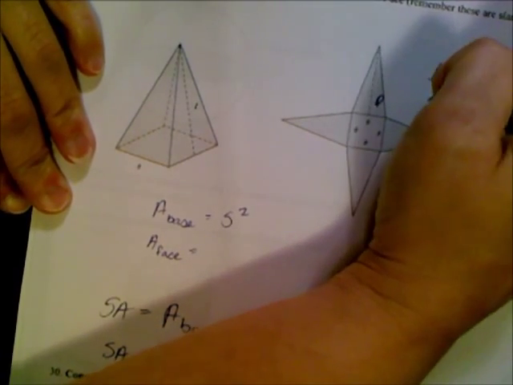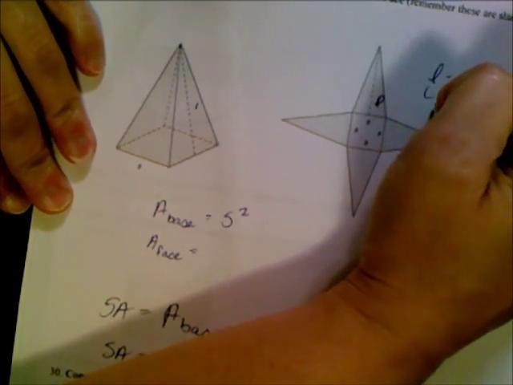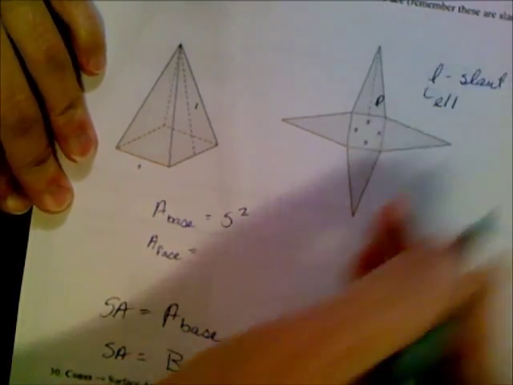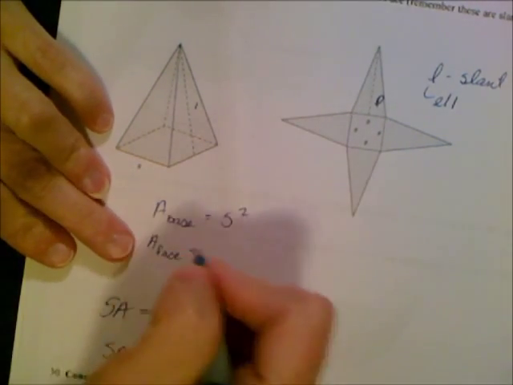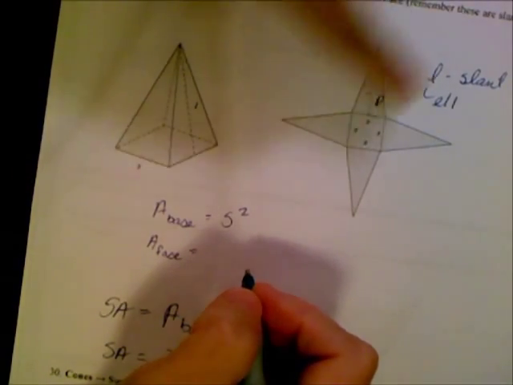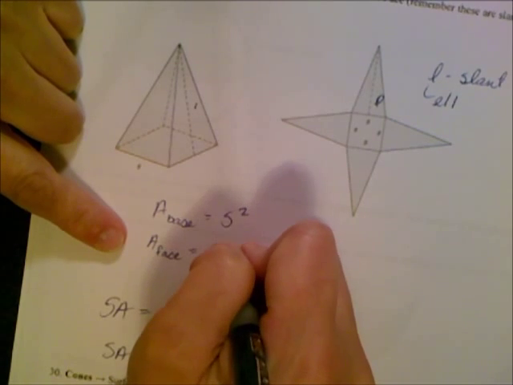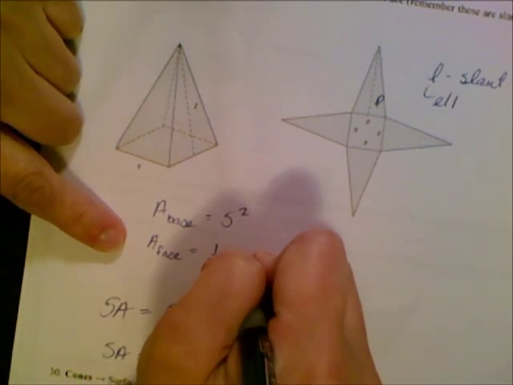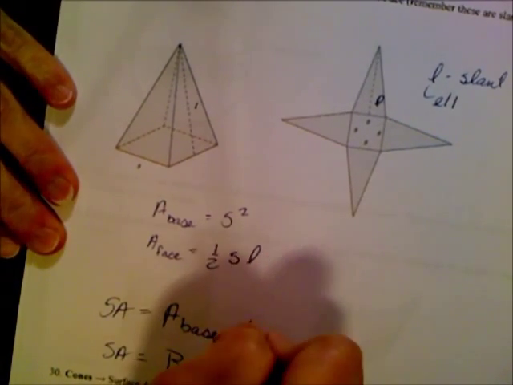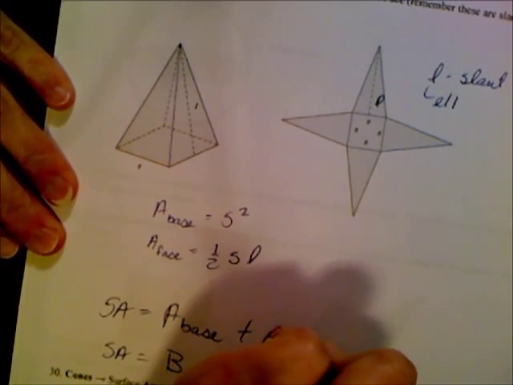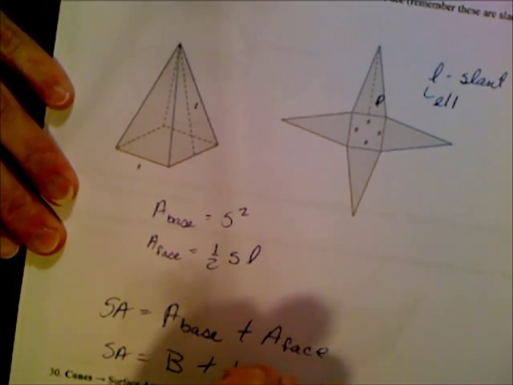And that actually should be a scripty L, not just an L, and that is a special math symbol. It's ell, the special math symbol. So the area of the lateral face is going to be 1/2 the base, which is s, times the height, which is the slant height. So our general formula is going to be 1/2 sL.